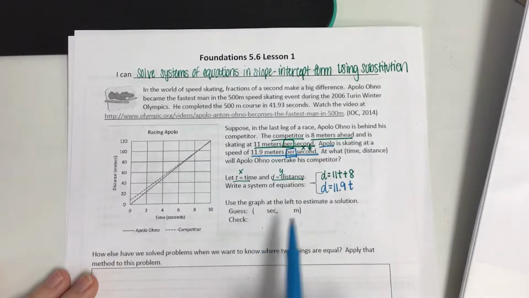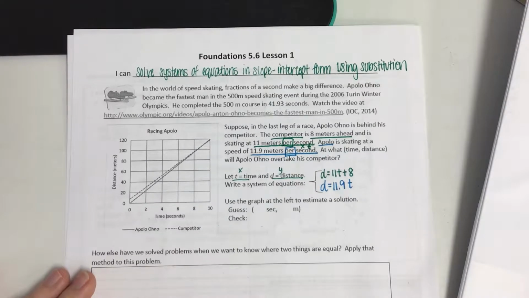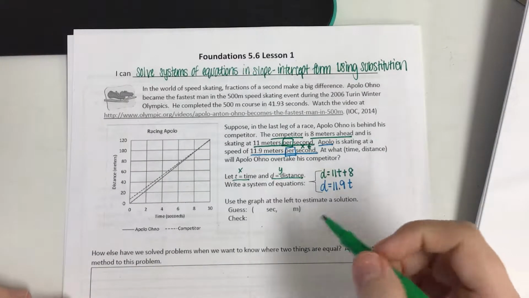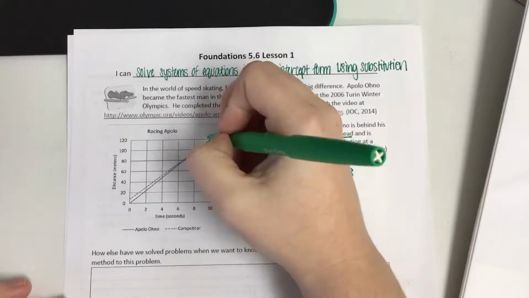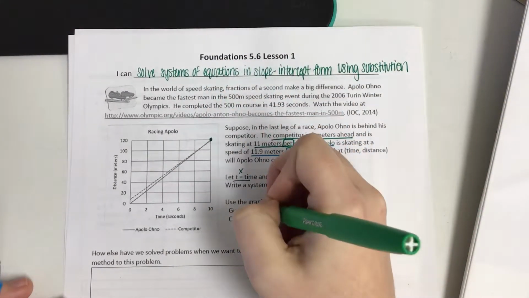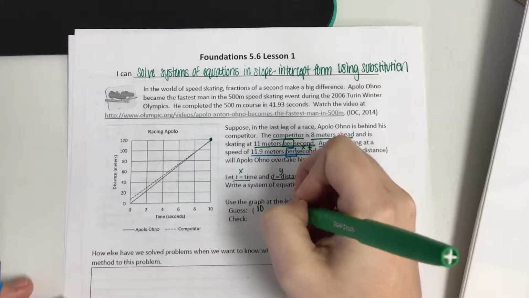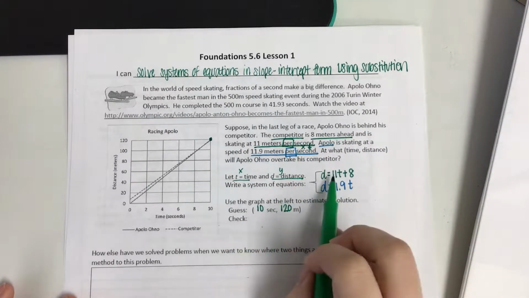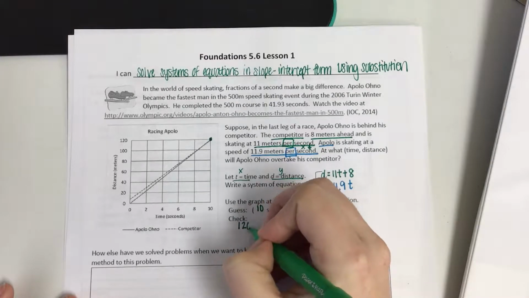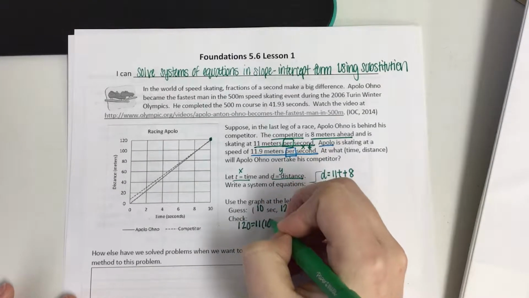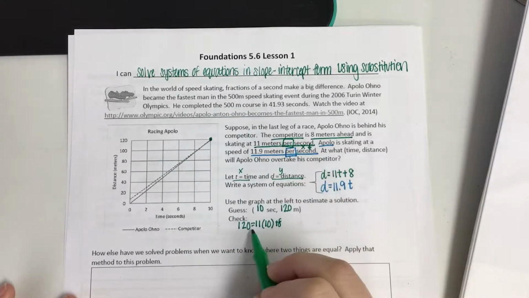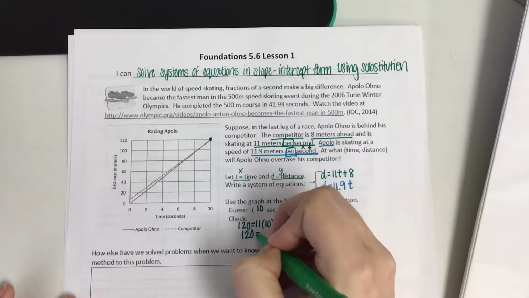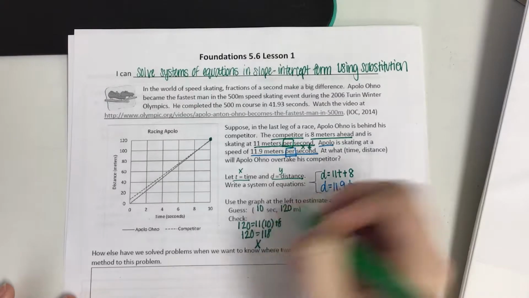So it says use the graph at the left to estimate a solution. So I would estimate that they are intersecting maybe at (10, 120). I'm going to make that my guess: 10 seconds, 120 meters. So if I plug that into my first equation, I would do 120 equals 11 times 10 plus 8. 11 times 10 is 110 plus 8 is 118, so that doesn't work.